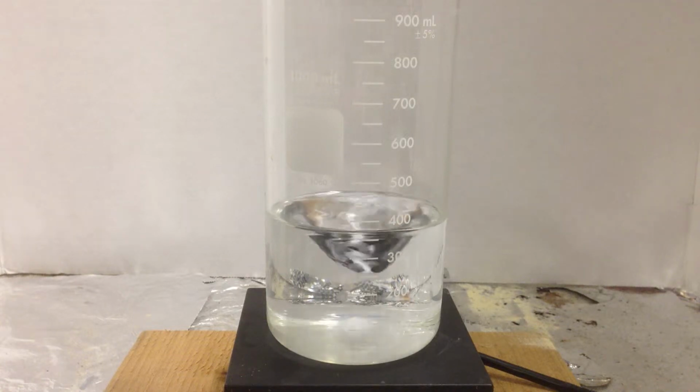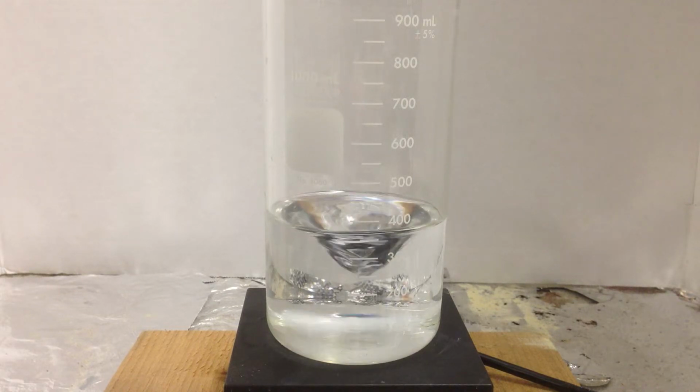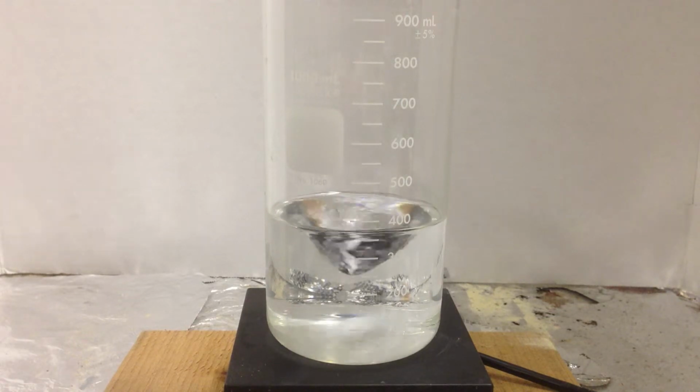This is a demonstration of amphoteric metal ions. There's only a few metals that, when they become ions, exhibit amphoteric properties, the ability to act as an acid or a base, or be affected by an acid and/or a base. And they include lead plus 2, aluminum plus 3, chromium plus 3, and zinc plus 2.